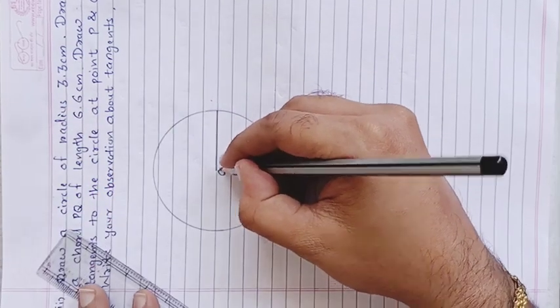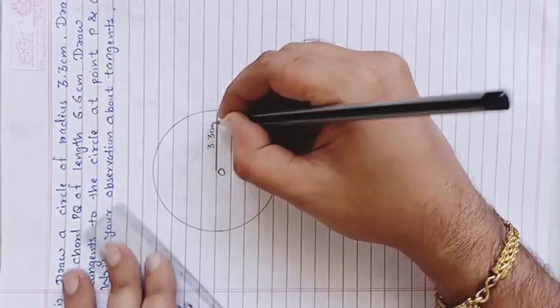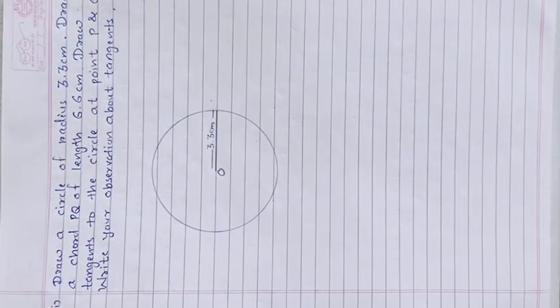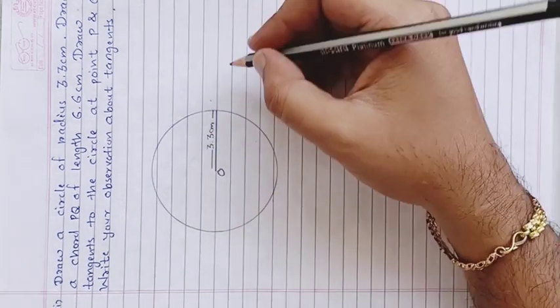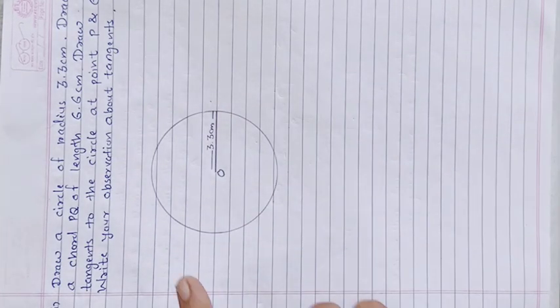The name of the center is not given, so I'll write O. This much distance is 3.3 centimeters. Next, O. The name of this point is not given, so we'll discuss it next.